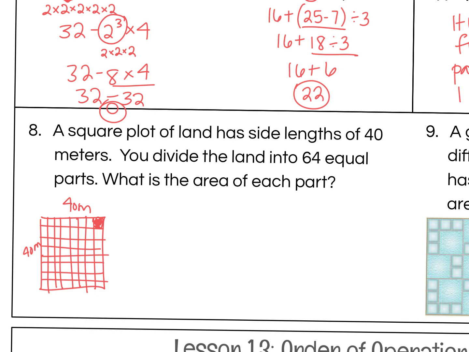I only want to know the area of one of the little parts, one of the 64 parts. You know that there's 8 squares and it's 40 meters long, so you would divide 40 by 8. But first, I want to find the area first. So I would find the area of what first? Cooper? The whole thing. Okay, so that's going to be 40 squared.